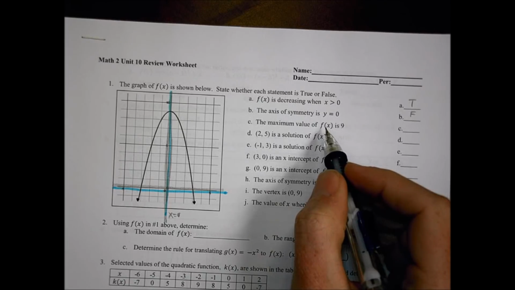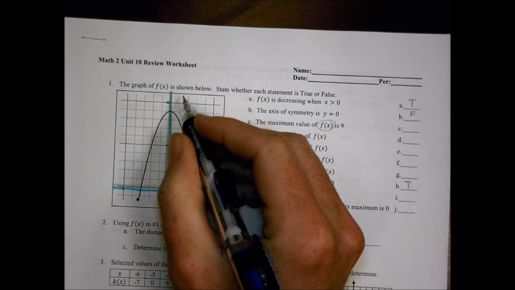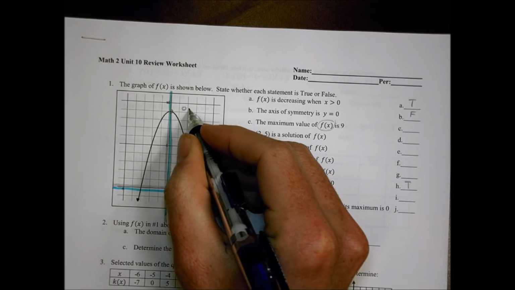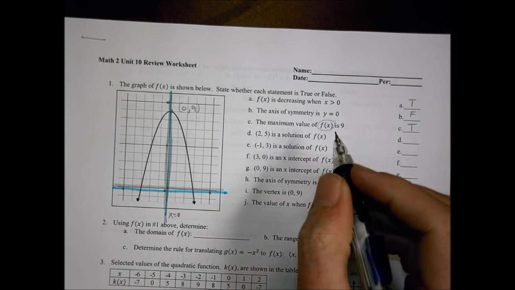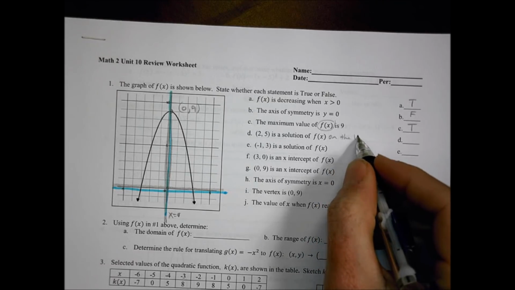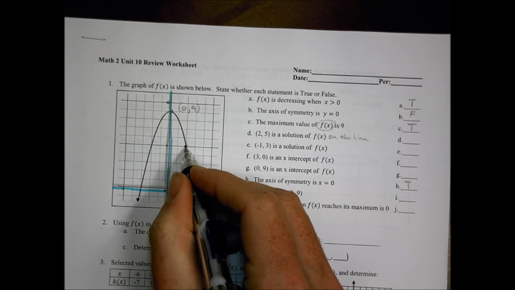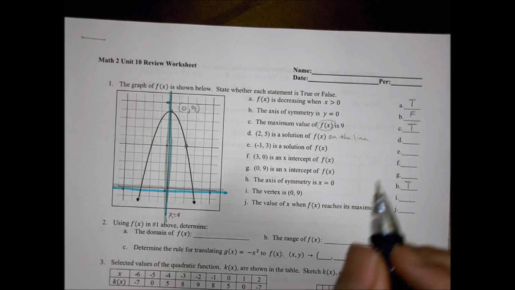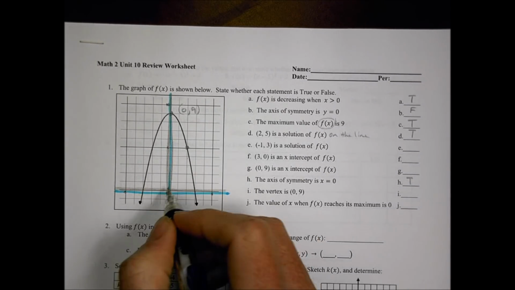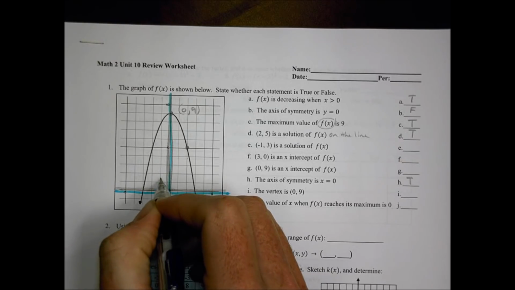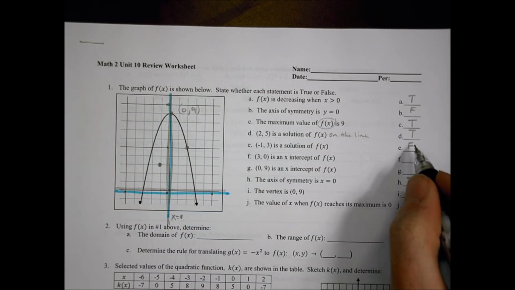The maximum value of f of x is 9. The f of x means that's our y, so the maximum y value is going to be 9. Is this a maximum right here? This point is (0, 9), so that is our maximum value. That is true. (2, 5) is a solution. Solution means it is on the line. We look at 2, and we go up 1, 2, 3, 4, 5. It certainly looks like it's on there, so I'm going to say that is true. For the next one, (-1, 3): is that on the line? We would say no, that is not a solution, false.